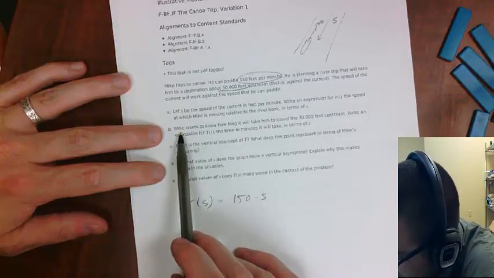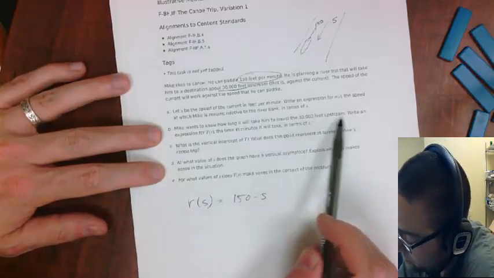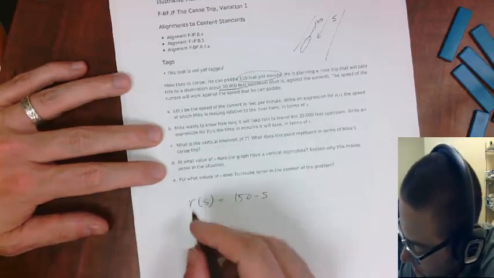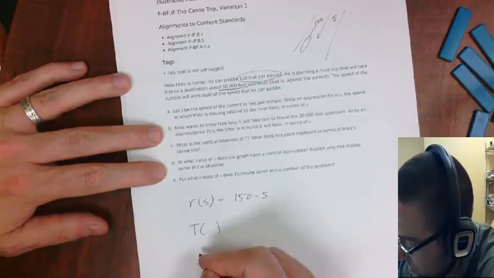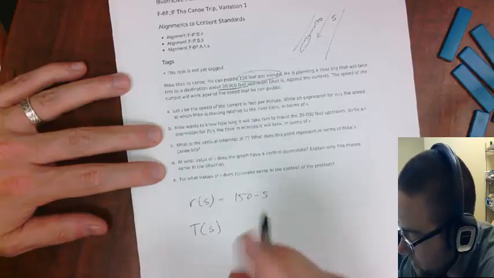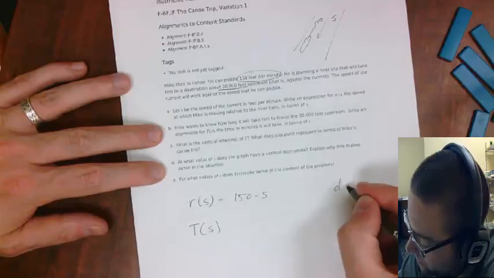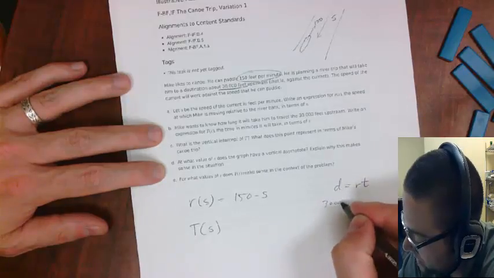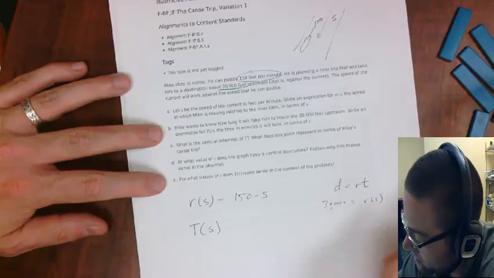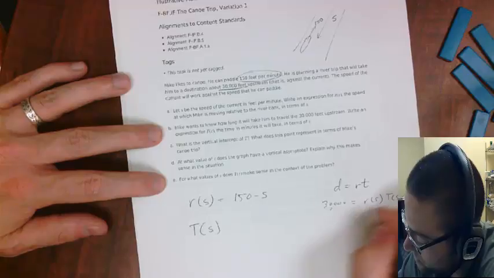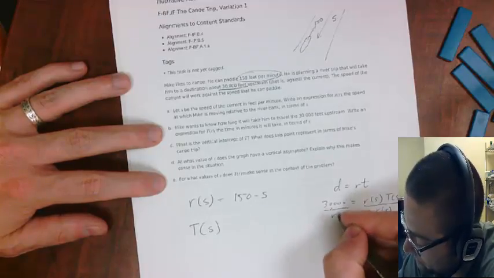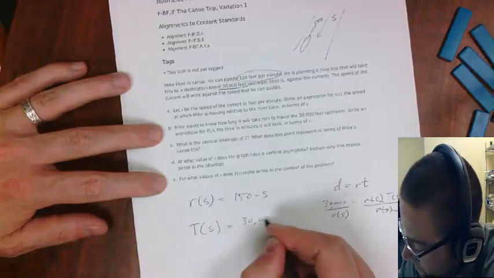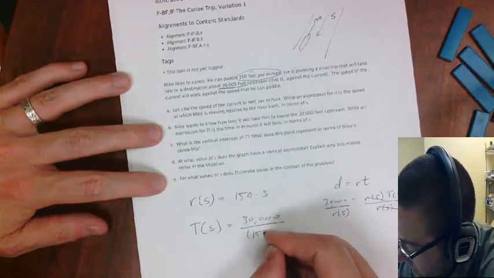Okay, part B. Mike wants to know how long it will take him to travel 30,000 feet upstream. Write an expression for T of S, the time in minutes it will take in terms of S. So the time it would take to go 30,000 feet upstream, we have to use this formula. Distance is equal to the rate times the time. If the distance is 30,000 and the rate is R of S and the time is T of S, I would divide both sides by R of S. So my function T of S would be equal to 30,000 divided by the rate, 150 minus S.